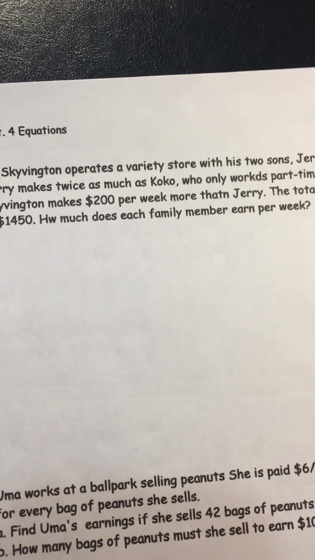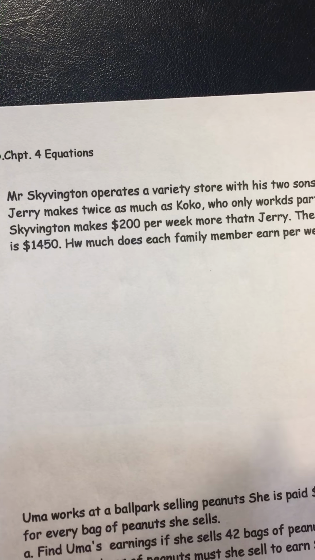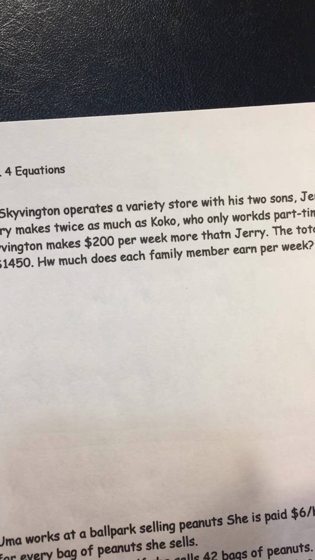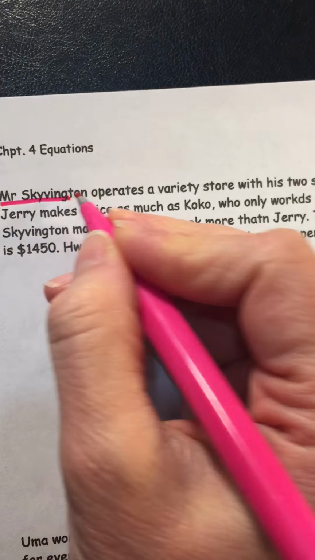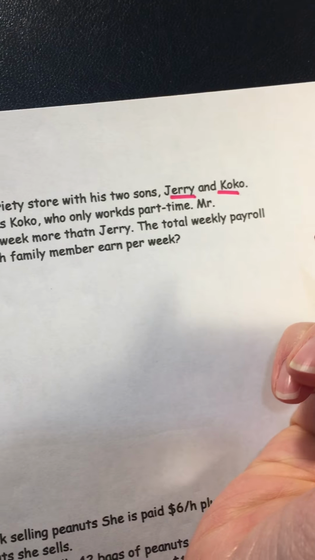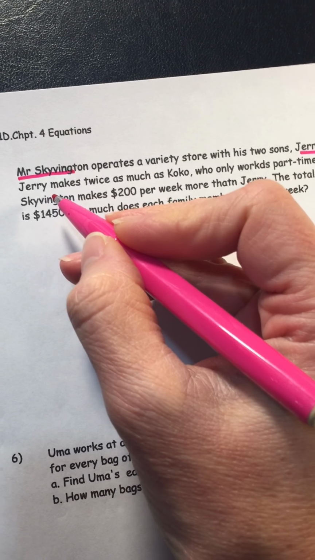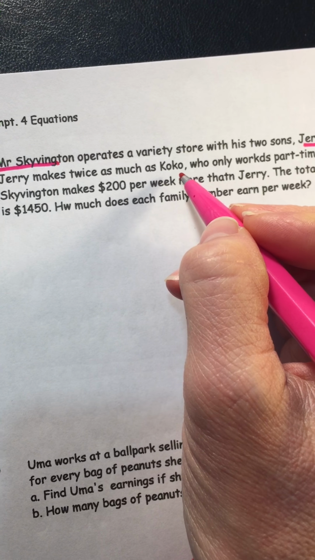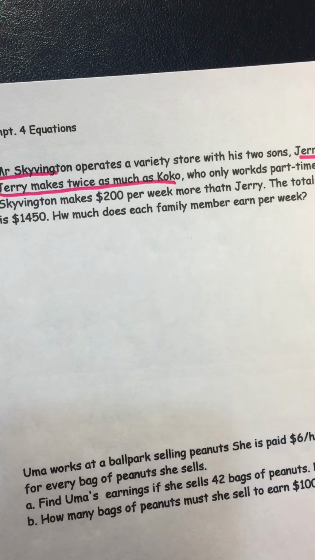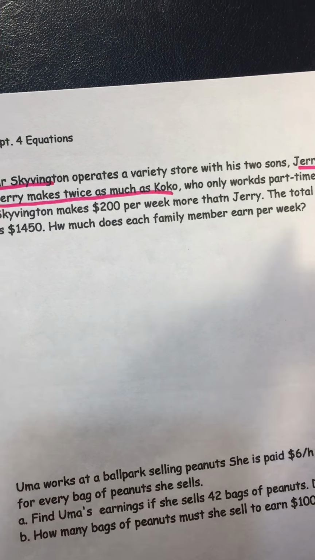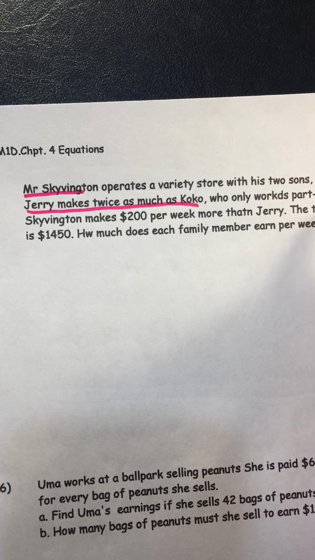Okay, Mr. Skivington operates a variety store with his 2 sons, Jerry and Coco. So we're talking about 3 people here. This guy, the dad, and the 2 sons. Okay, Jerry makes twice as much as Coco, who only works part-time. That's explaining why he only does that, but it's not really relevant.